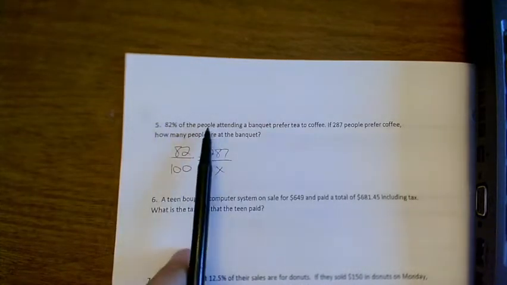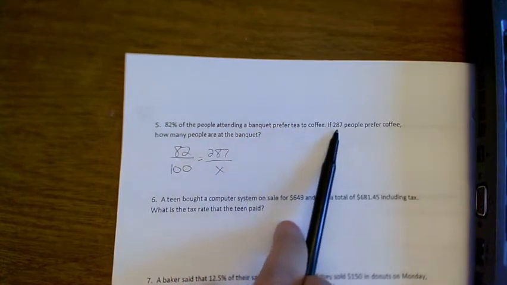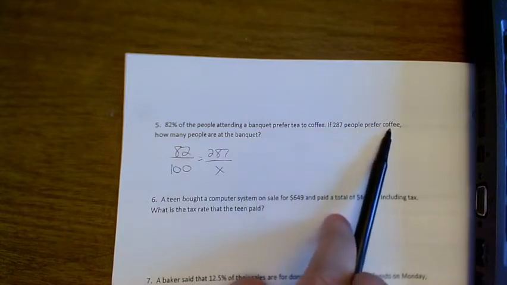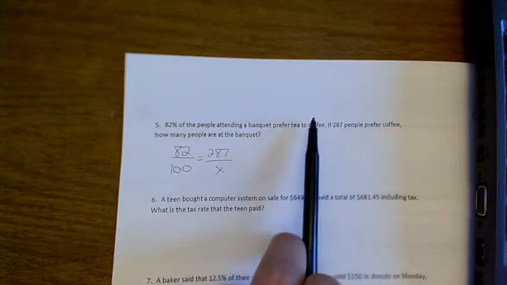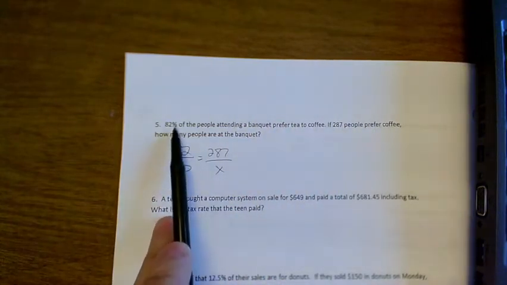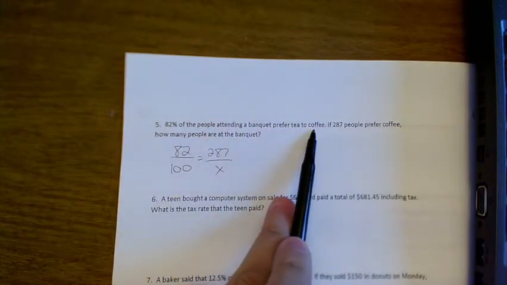So 82% of people prefer tea. 287 people prefer coffee. So these are not the same. So you need to make sure, again, you are reading carefully. So if 82% of people prefer tea, what percentage of people prefer coffee?